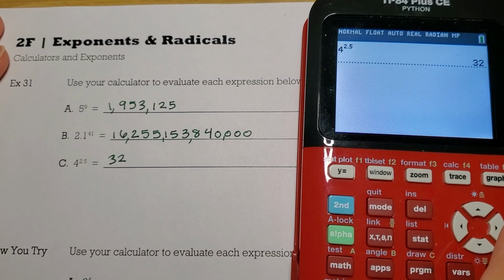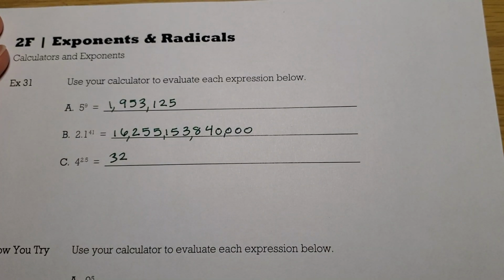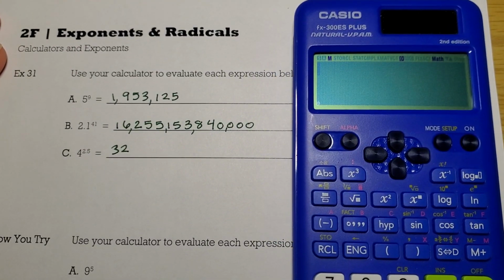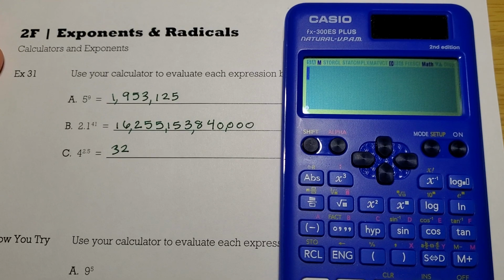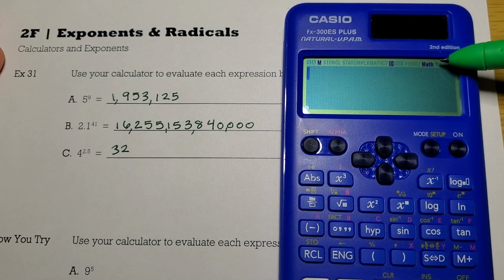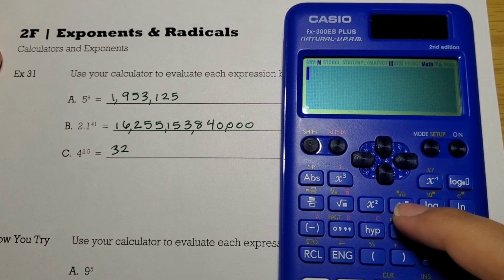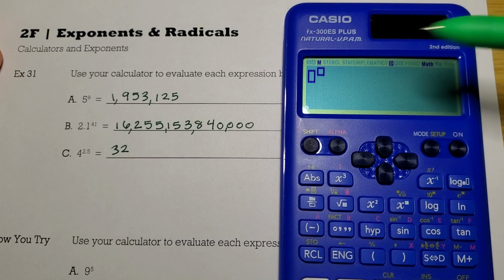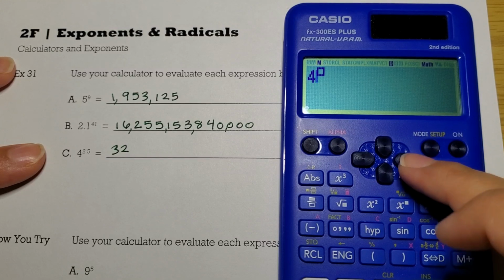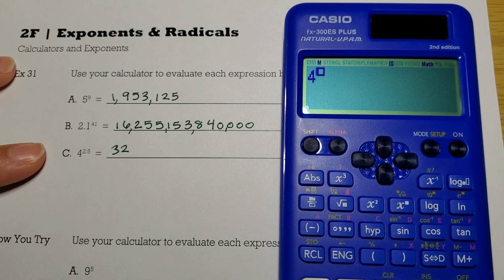Okay, now I want to bring back the Casio just for a moment to illustrate something here, that I wasn't going crazy, that you can sometimes enter the exponent button first depending on your calculator. So what I did is I changed the mode on this calculator. So you notice up at the top it says math. So watch what happens now when I press the X with the box button. Now it's giving me 2 boxes to type into. So I can type in the 4 and then use these arrow keys to move over and then type in 2.5 and it gives me the same answer.